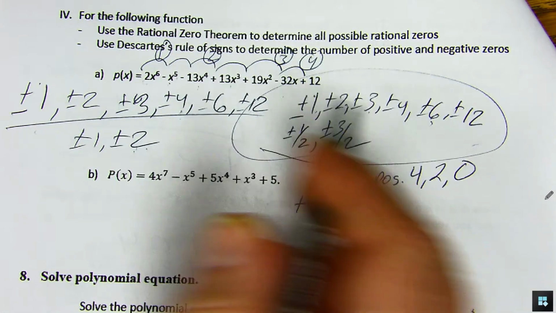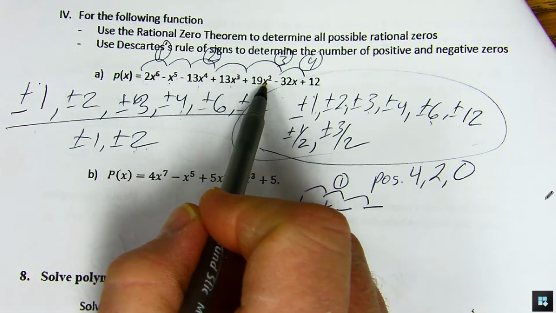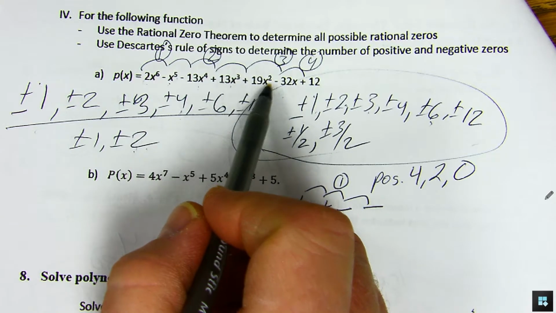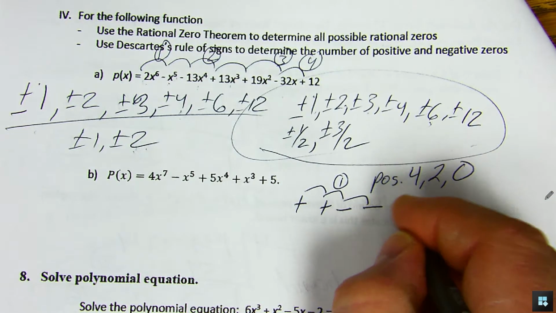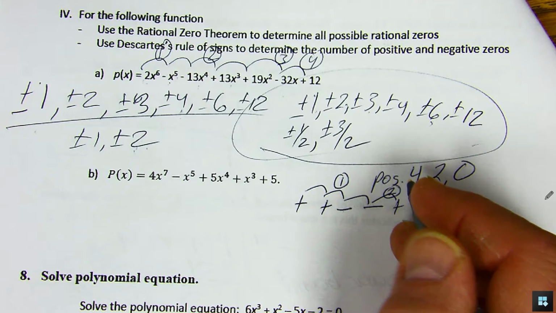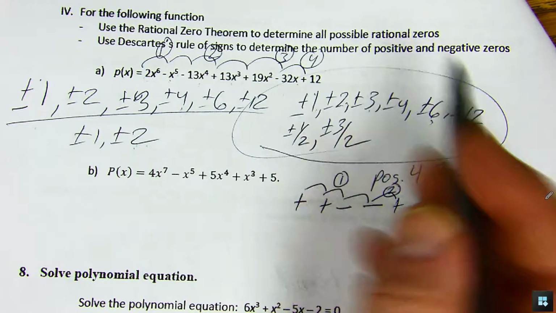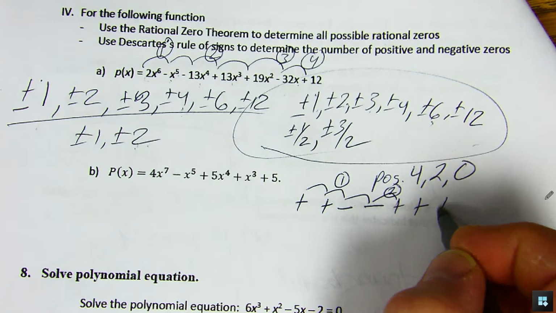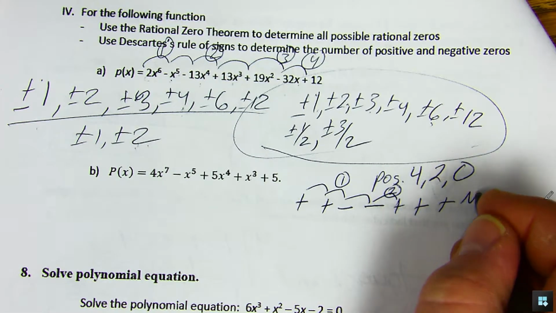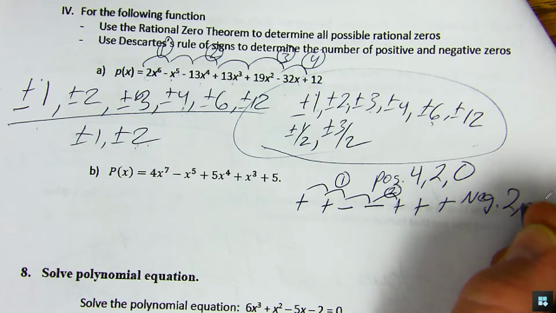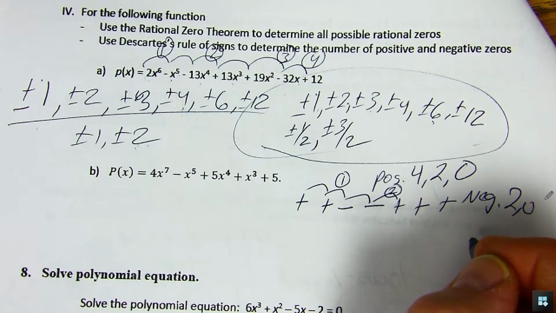No sign change. Negative squared is a positive. Positive times a positive is a positive. There's a second sign change. Negative to the 1st power is a negative times negative is a positive. No change, and then a plus 12. So for negatives, you have 2 or 0.